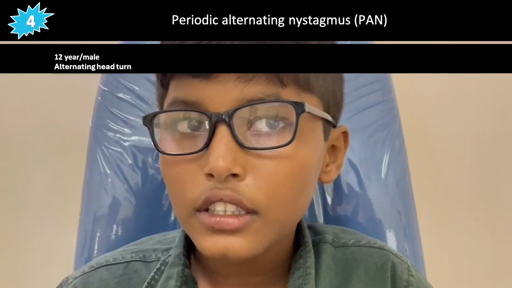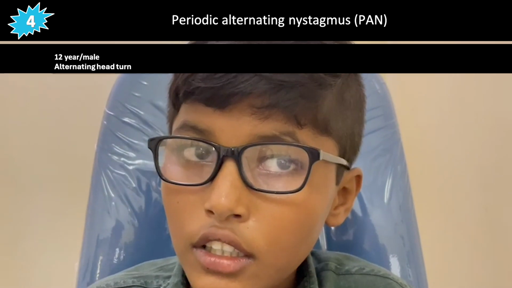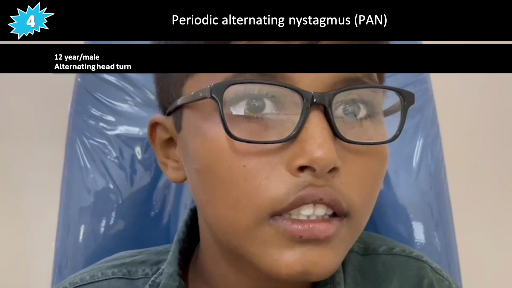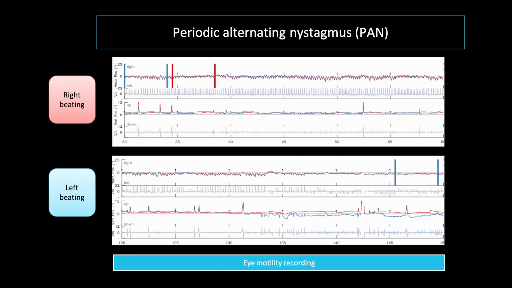This case of 12-year-old male is a very interesting case of alternating AHP and nystagmus since birth, where we suspected it to be periodic alternating nystagmus. And we confirmed it with the help of eye motility recording, where we can see right beating nystagmus changing to left beating after 135 seconds. It is very important to pause and observe all the nystagmus patients for minimum of 3 to 5 minutes to not miss periodic alternating nystagmus. Supramaximal recession of all 4 recti muscles is the surgery of choice in such cases.